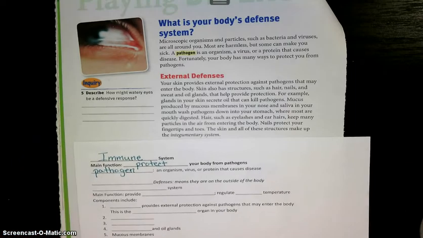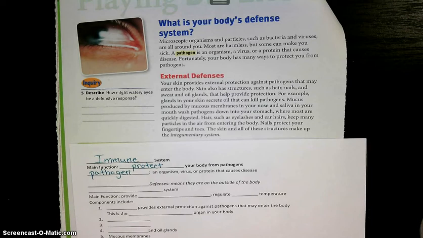We're going to continue. It says external defenses. Your skin provides external protection against pathogens that may enter your body. Your skin also has some structures like hair, nails, sweat, and oil glands that help provide protection. An example, your glands in your skin secrete an oil that can kill pathogens. They also secrete sweat and salts.